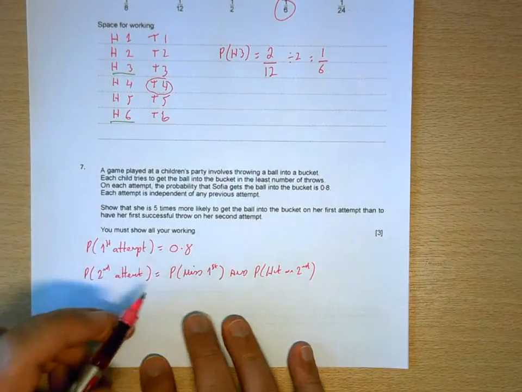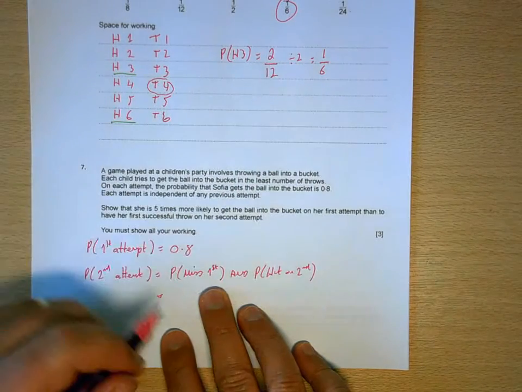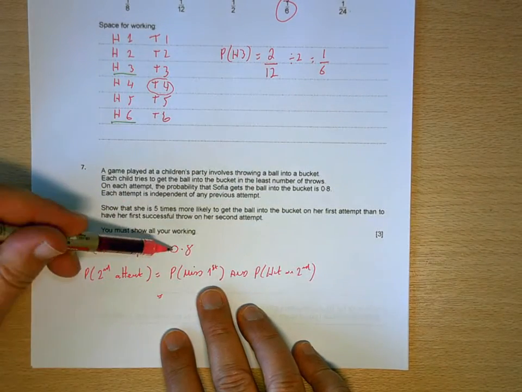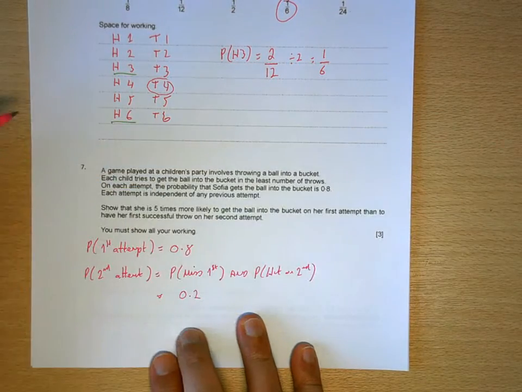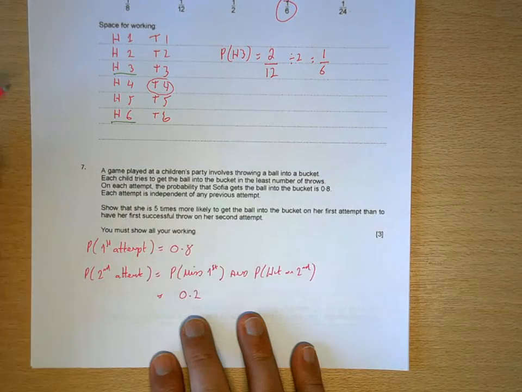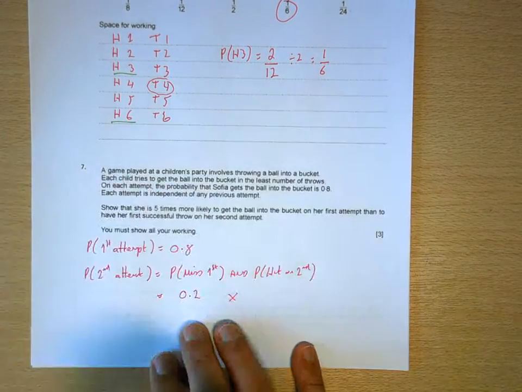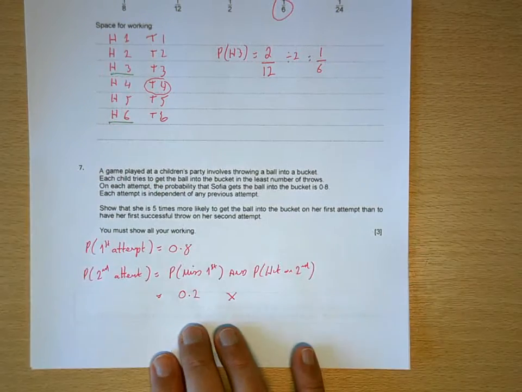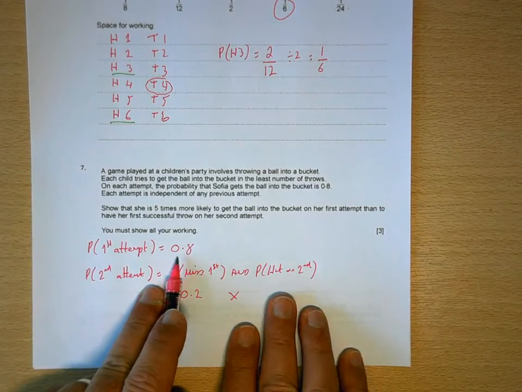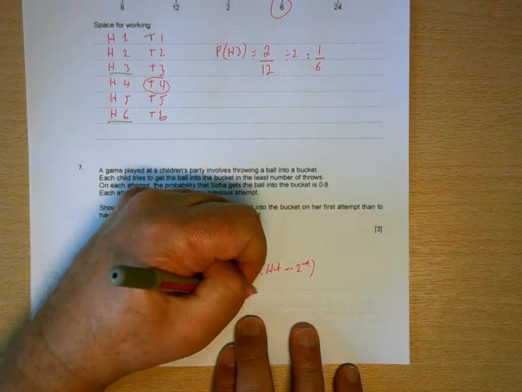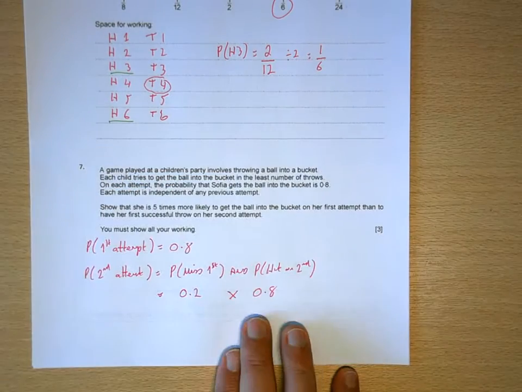So she's missed the first. Well, hitting it is 0.8. Missing it will be 0.2, the difference between 0.8 and 1. And "and" means multiply. And the chances of her getting it in the second is the same as it would be on the first, because they're independent.